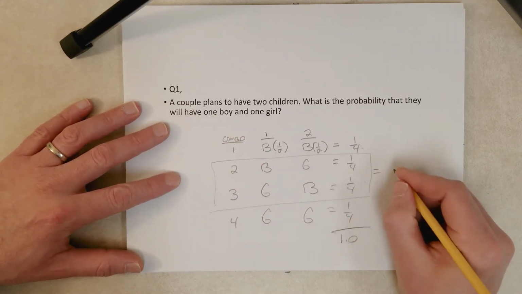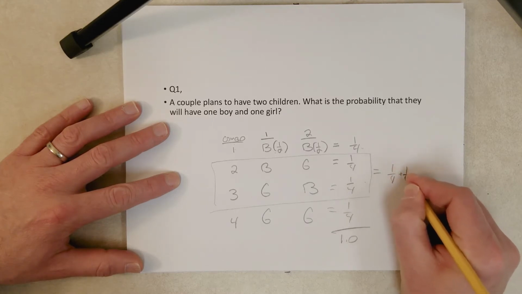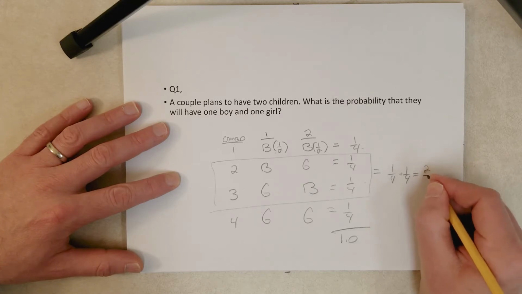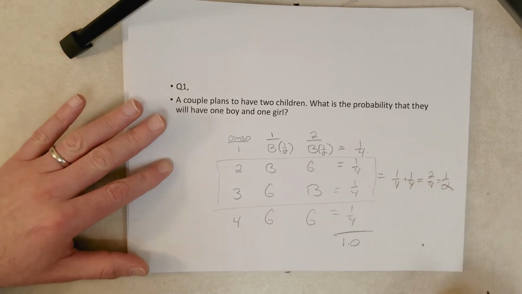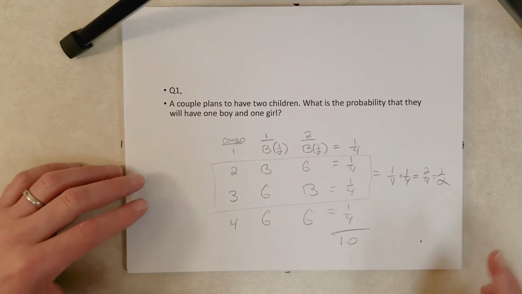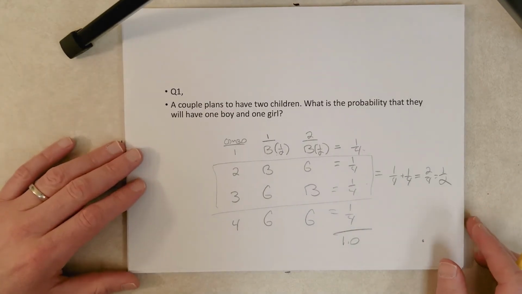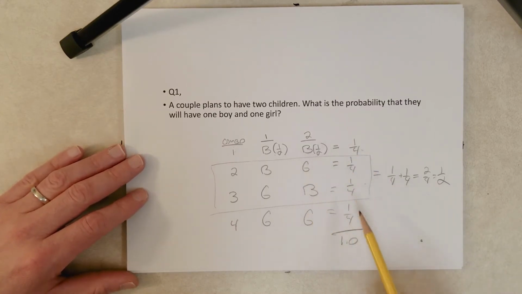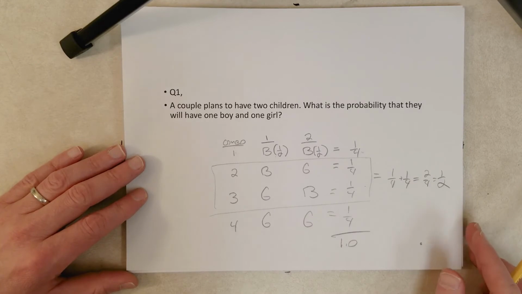So we have to add those together, and we get 1/2. So a probability of 0.5, or 50% chance that if a couple has 2 children, 1 will be a boy and 1 will be a girl. Only a 25% chance they will both be boys, and a 25% chance they will both be girls.